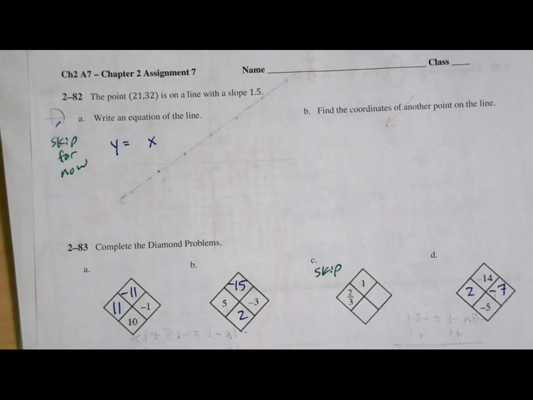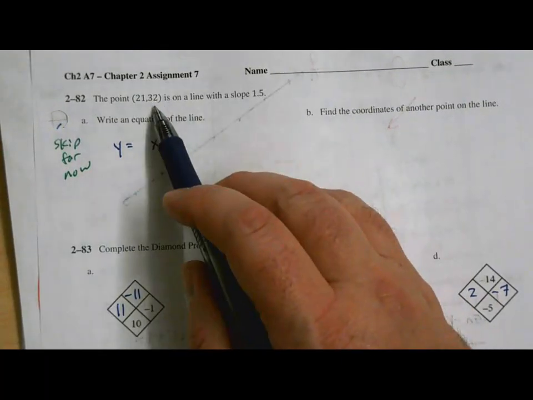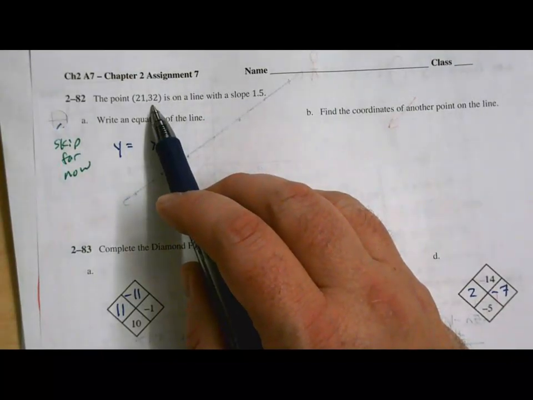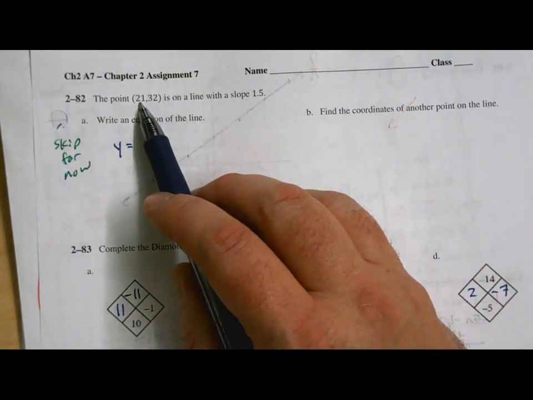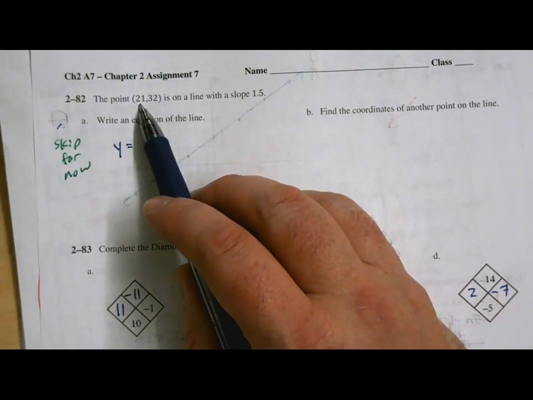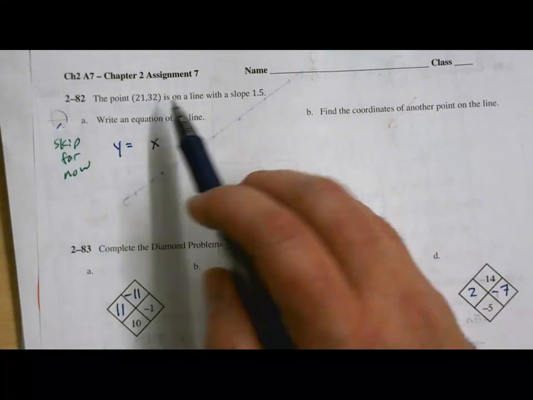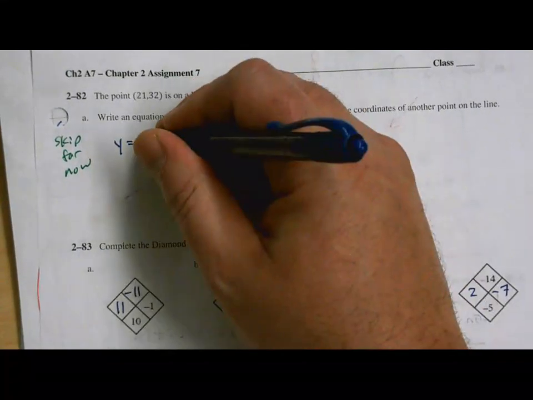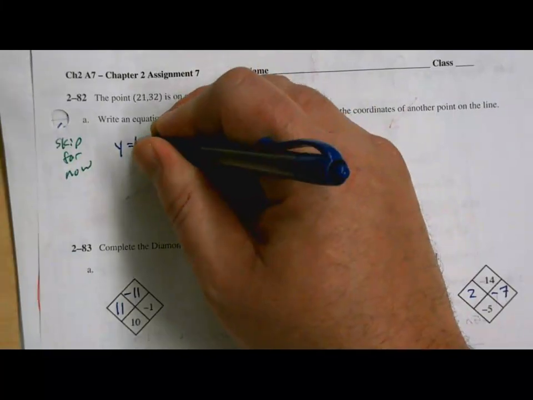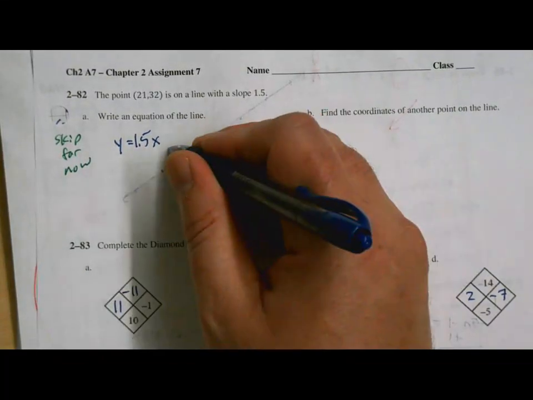Is 32 the y-intercept? It's not, because that's not a 0, right? If this was a 0, then it would be the y-intercept. Can I get your attention, please? Thank you. If this was a 0, then 32 would be the y-intercept, but it's not. So I don't know the y-intercept. I know the slope, though. Put the slope where it belongs. The slope is 1.5. Put that in front. I just don't know what the y-intercept is.